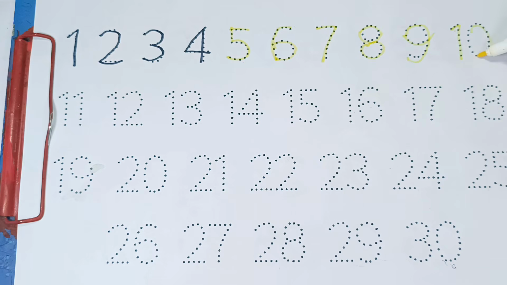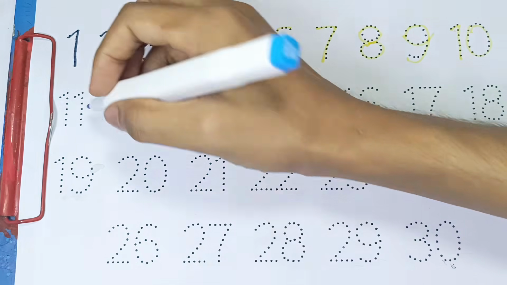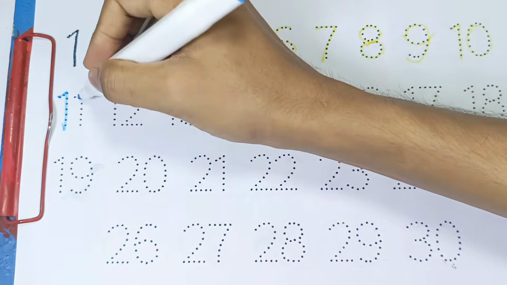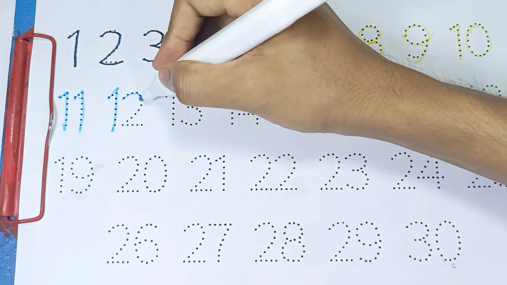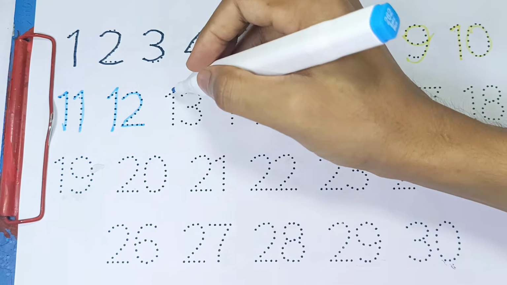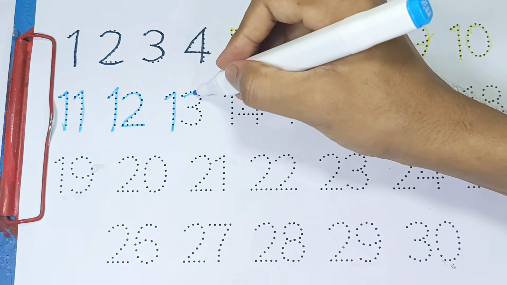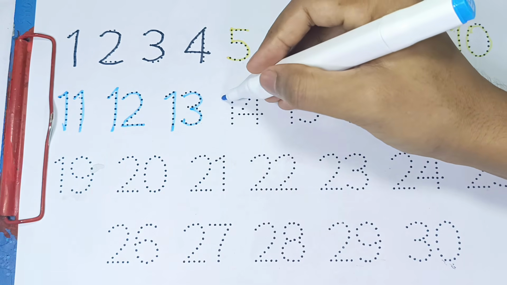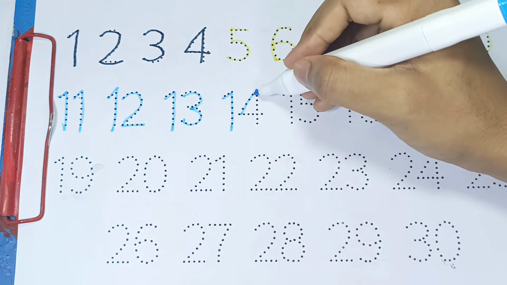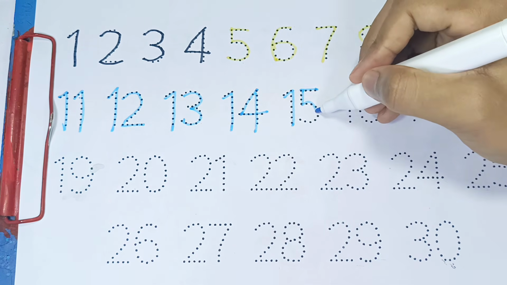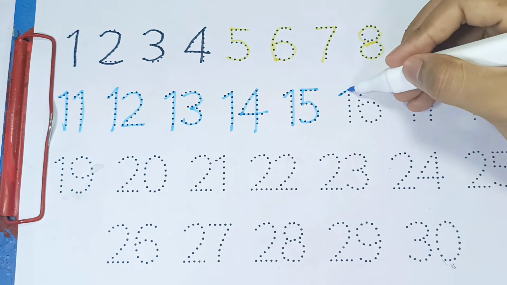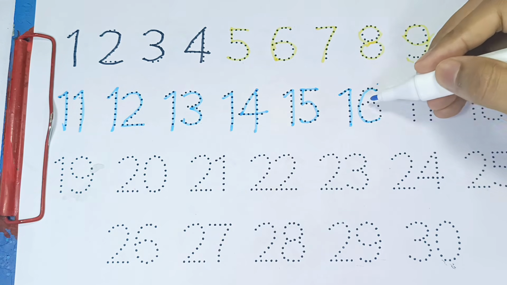The next one is 10, T-E-N, 10. Now you're using the color baby blue, the number 11, E-L-E-V-E-N, 11, 12, T-W-E-L-V-E, 12, and the next one is 13, the next one is 14, 15. Now we're writing the number 15. Kids, the next one is 16, the number 16.